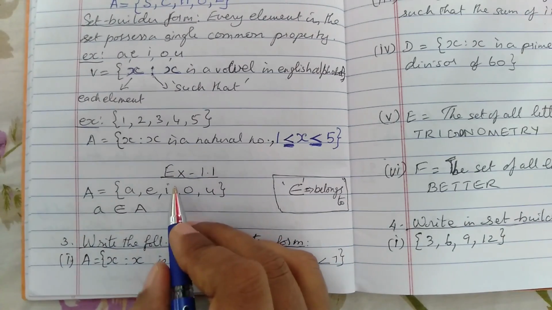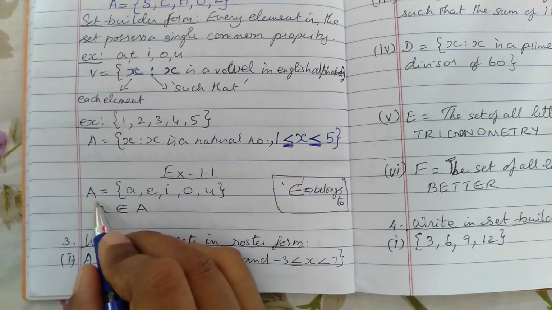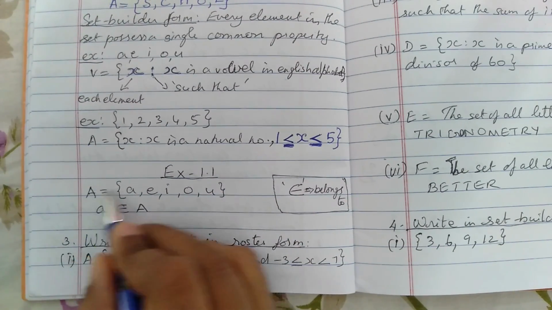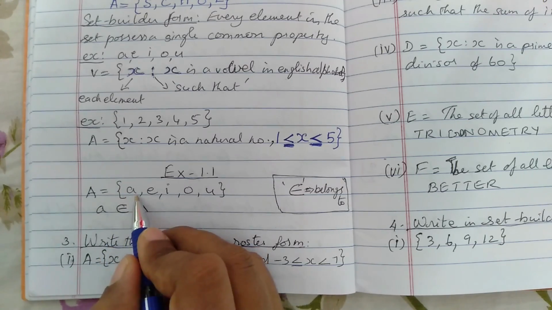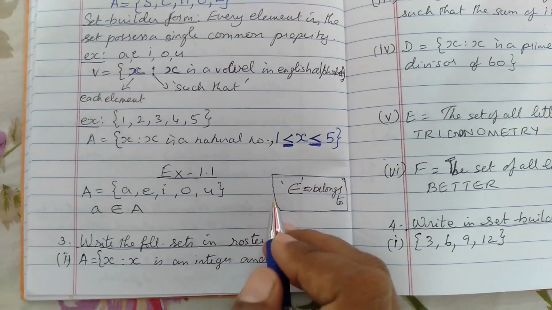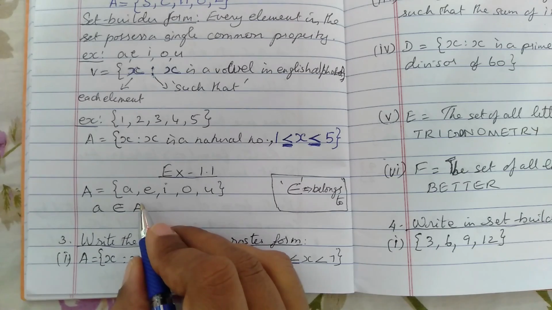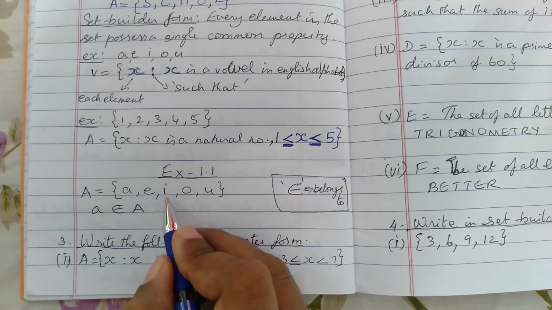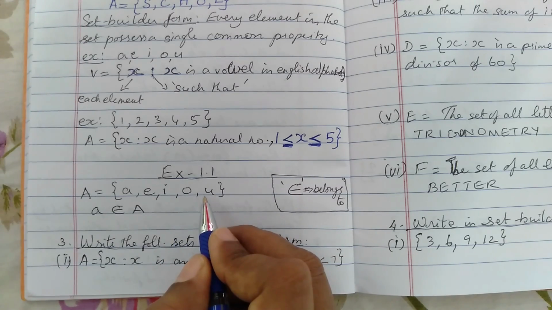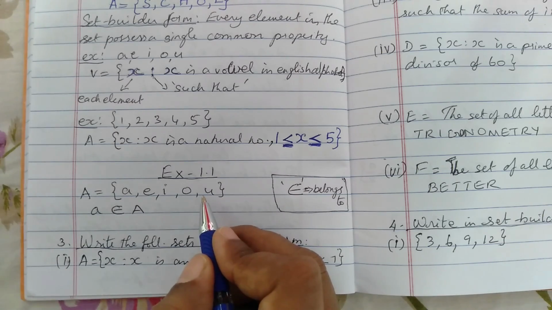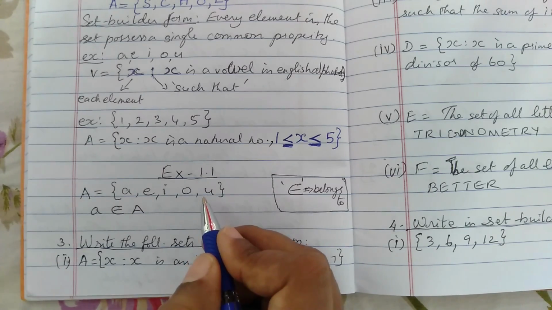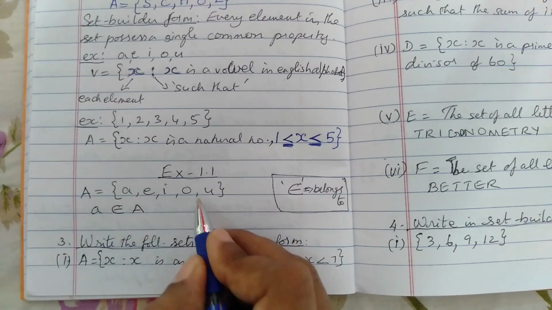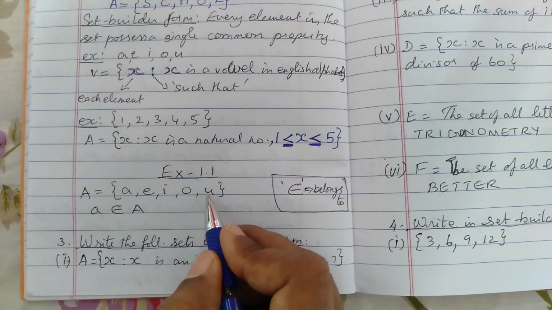Before that I have to complete one more thing. For example, you have a set A is equal to, in braces, A, E, I, O, U. I have already told you that every element inside a set can be written as an alphabet with small letters, right? Small a, small b, small c.